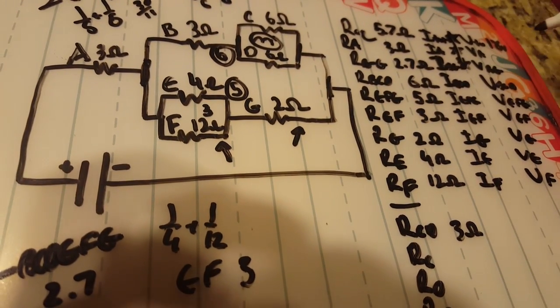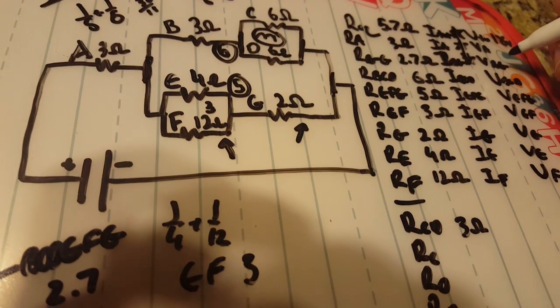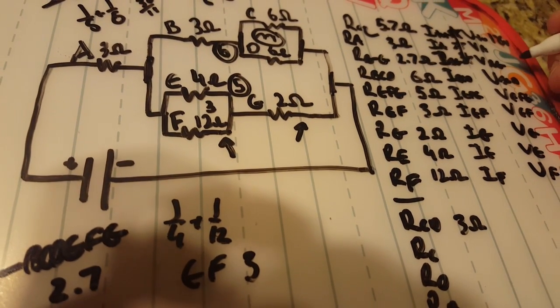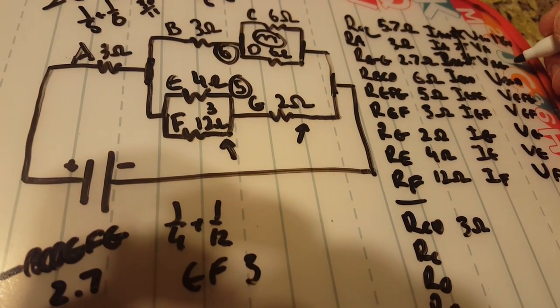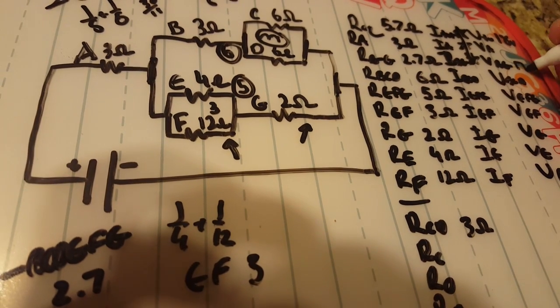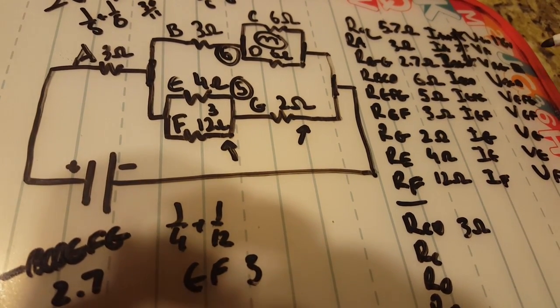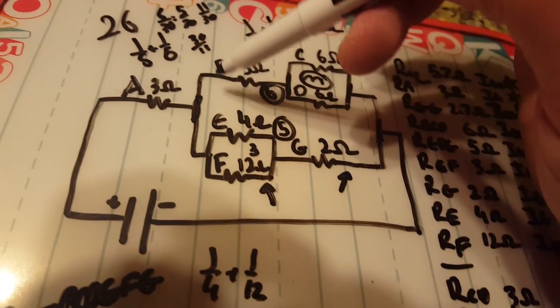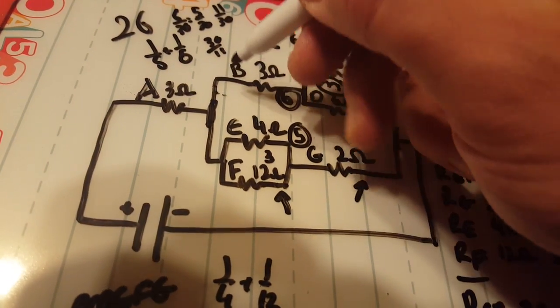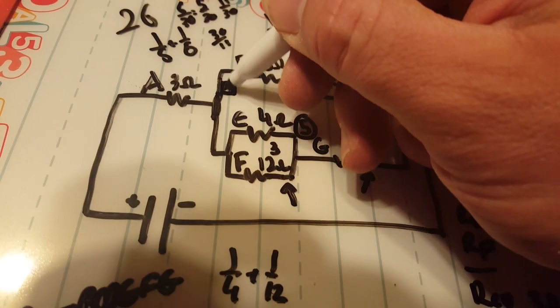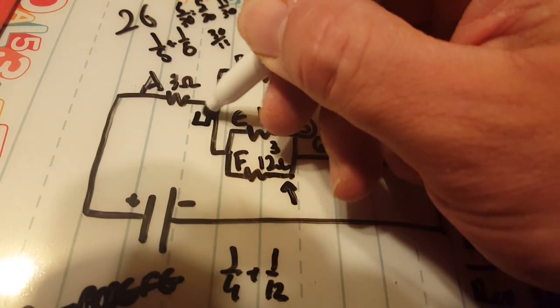Now, we don't care about A. We care about voltage B through G. And so we're going to solve for voltage B through G. That's our square. Once we have voltage B through G, that means it is the voltage along the top branch, and it's the voltage along the bottom branch.